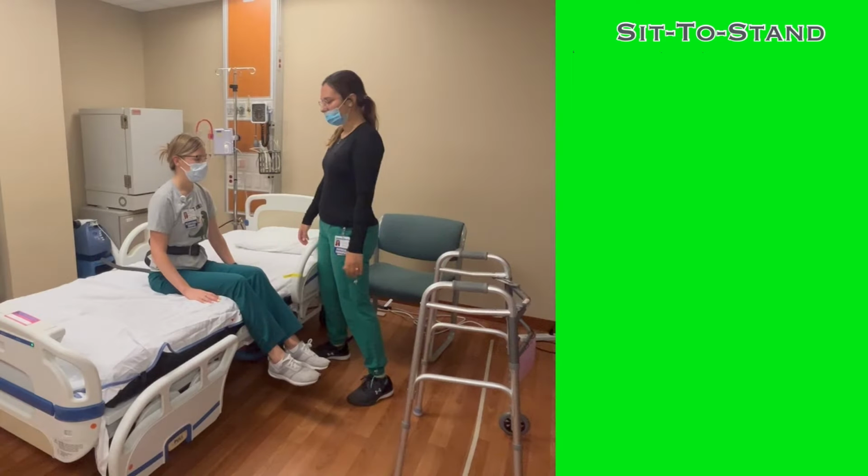You will perform a sit-to-stand transfer to assist the patient to a standing position to utilize the walker. The patient will first need to be positioned on the edge of the bed with their feet flat on the floor. Begin by applying the gait belt. Proper gait belt application can be viewed in a separate video.